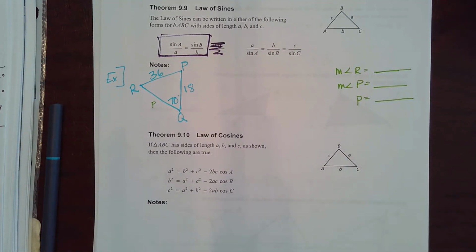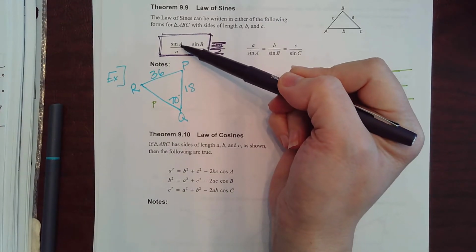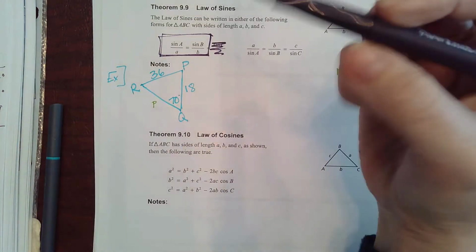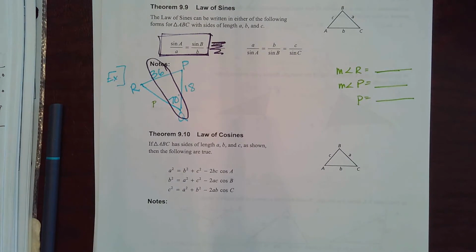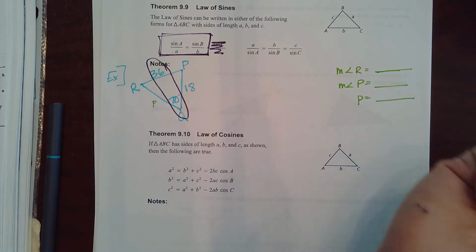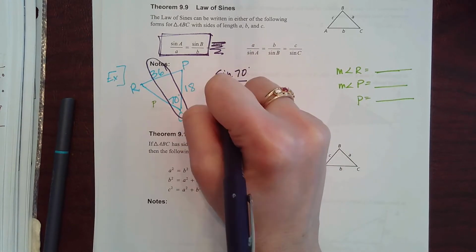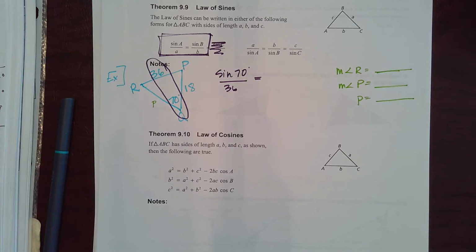Ultimately, this is how you know when you're going to use law of sines: anytime you're given an angle and a side across from it in a non-right triangle. Notice what I have here, an angle and a side across, so I can set up law of sines. It would look like sine of my angle over the side across from it. Now I can solve for any of the other pieces of the puzzle.